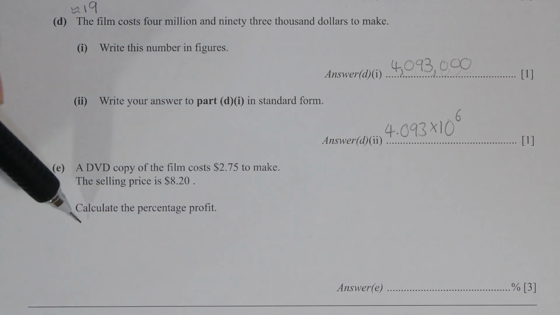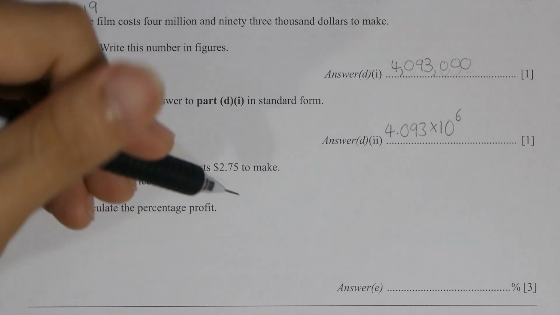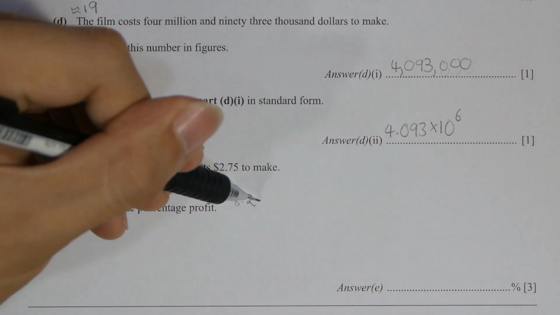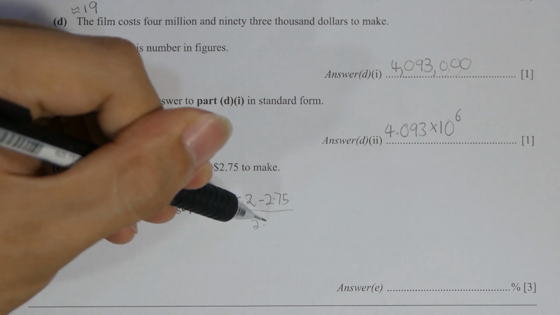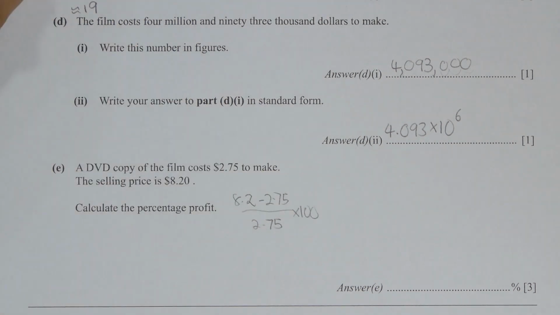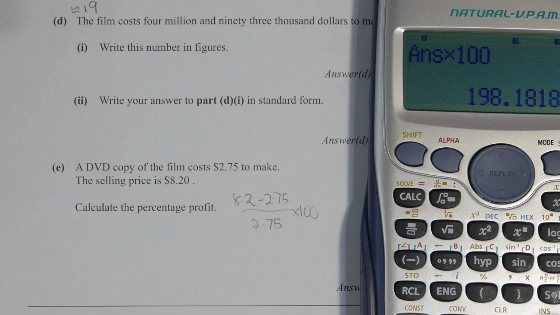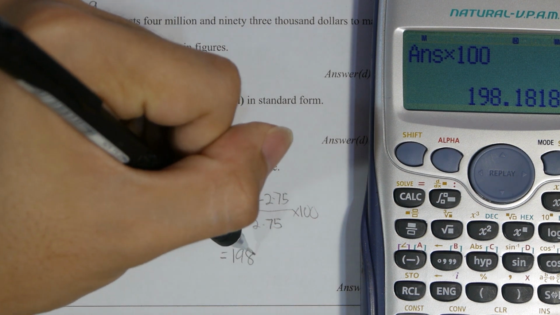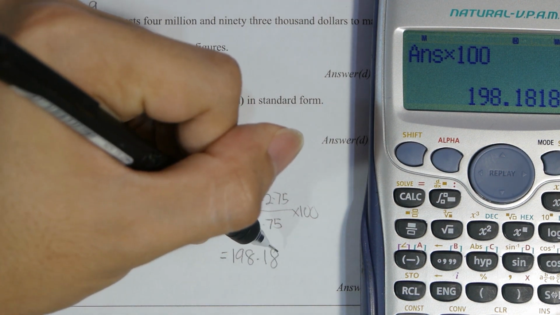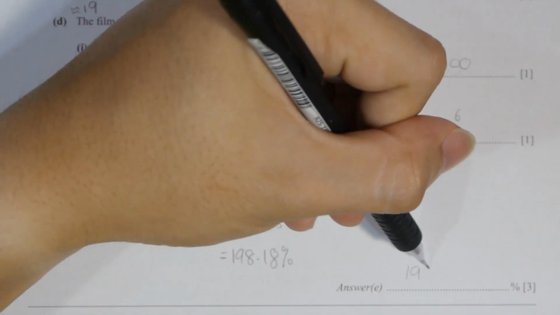Part E. Okay, a DVD copy costs 2.75 to make. So 8.2 minus 2.75, divided by 2.75, multiplied by 100, then you will get the final result of 198.18%.